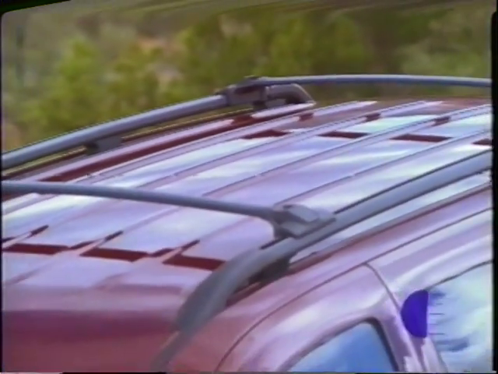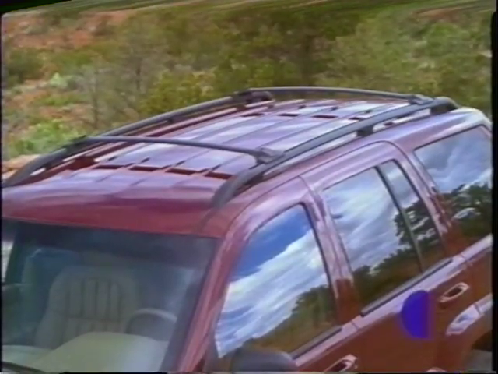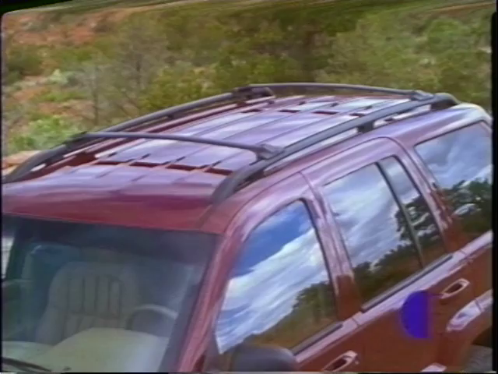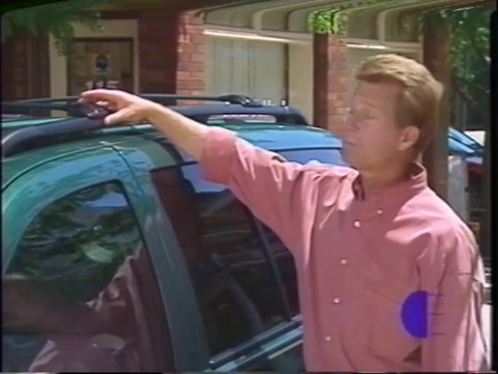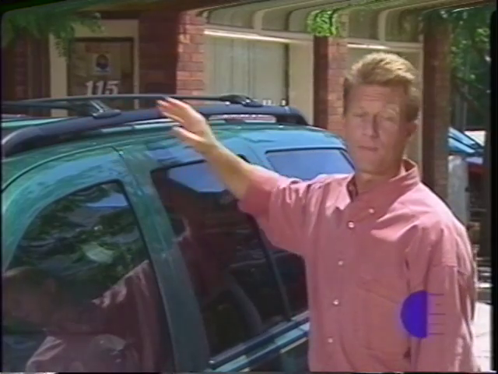Grand Cherokee's roof rack can carry up to 150 pounds of cargo. The roof rack has 2 crossbars that can be easily adjusted by one person. Simply lift the locking tab on one side of the crossbar and push the crossbar in the direction you want to go.